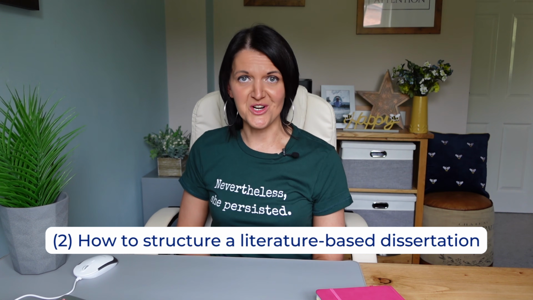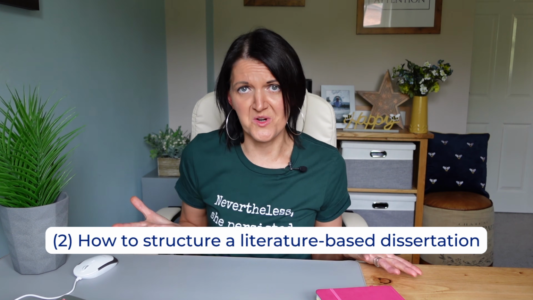Next up, structure. This is something that most students struggle with, largely because of the really confusing advice out there about literature-based dissertations. What tends to happen is that people doing literature-based dissertations try to squeeze their dissertation into the format of a research-based dissertation. So you end up with this kind of weird hybrid sort of dissertation that doesn't quite know what it is. It's not a research-based dissertation, it's not a literature-based dissertation, it's kind of trying to be a bit of both, and yeah, it's just a mess.